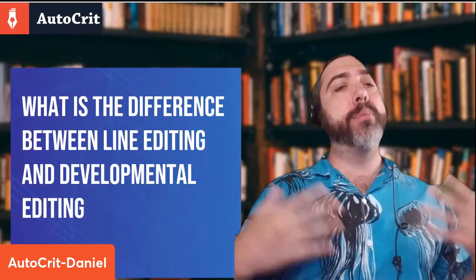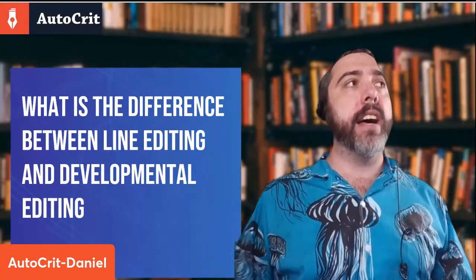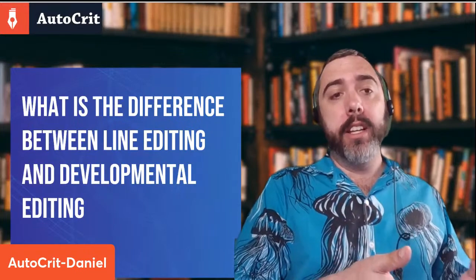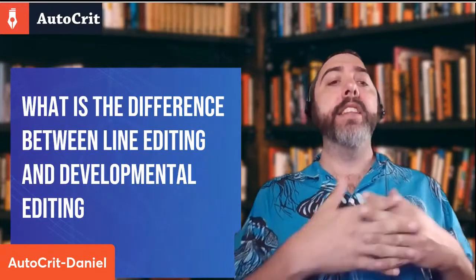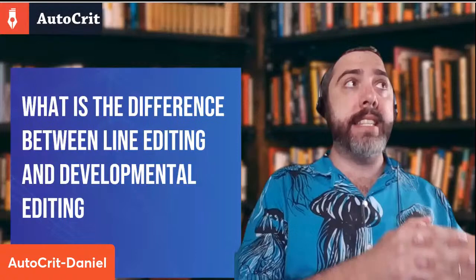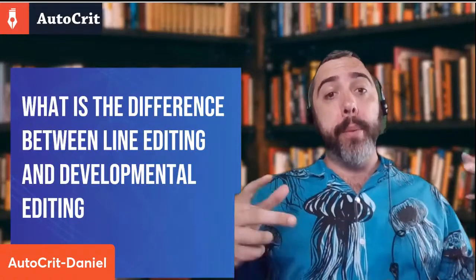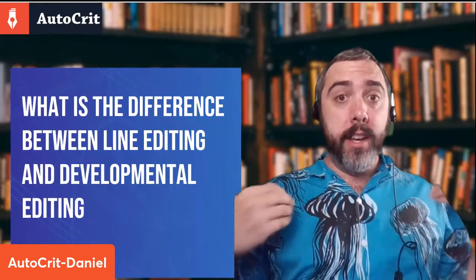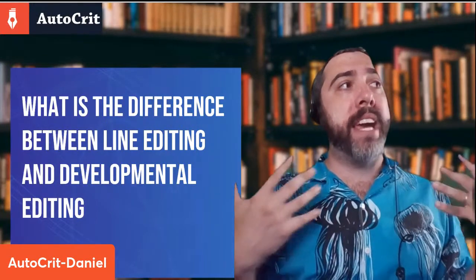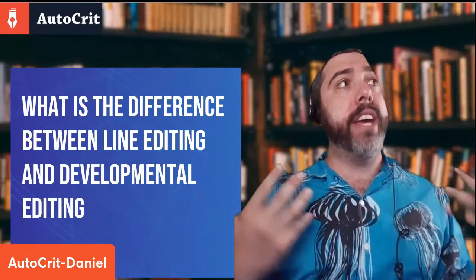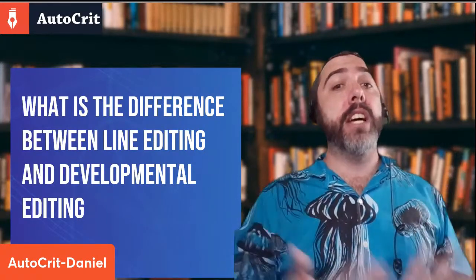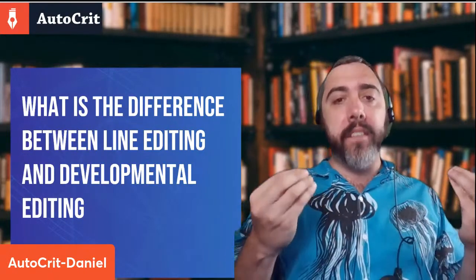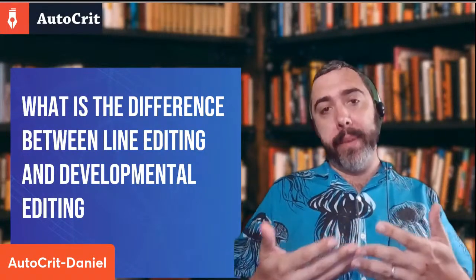So in order to break it down into processes, a common way of putting it is developmental versus line editing. And the developmental editing process is when you are dealing with the bones, the structure. Does the story work? Does the pacing work? Are people interested in your characters? Does it make logical sense? Things like that. And then the line editing is a little bit more of the mechanical side.